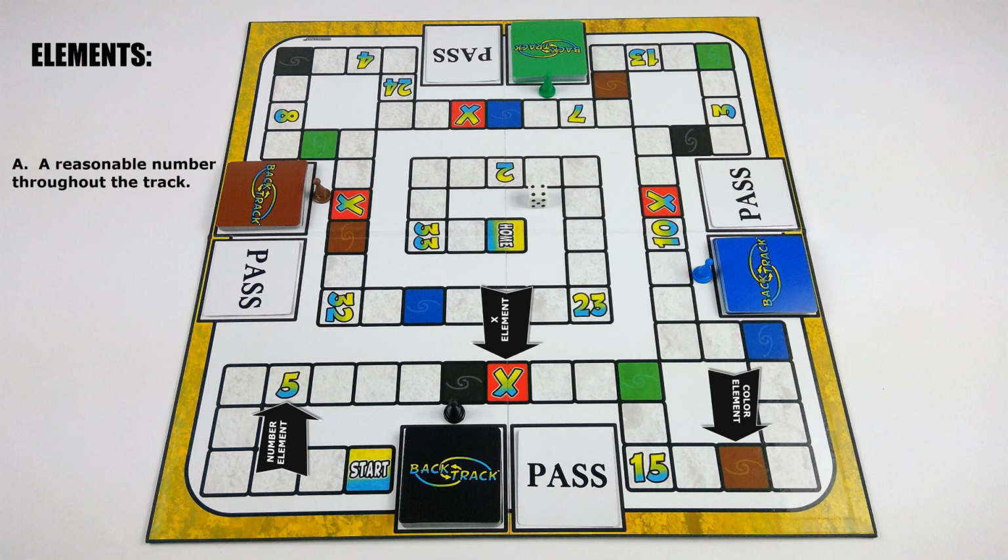So when you're creating your track, you have to add elements on your track to challenge your players. Now, you can see number 5, that's my number element. You can see the X, that's the X element, and on the right you can see the color, which is the color element. So I have 3 different elements on my track throughout the track. So when you're creating your custom track, you're going to add elements, and I'm going to show you how to add elements on your track to make your board game fun, addictive, and challenging.